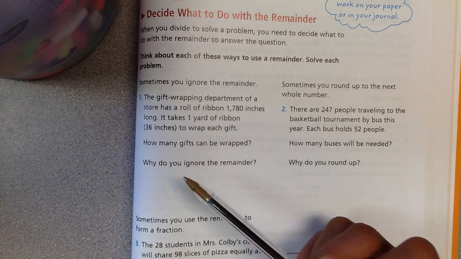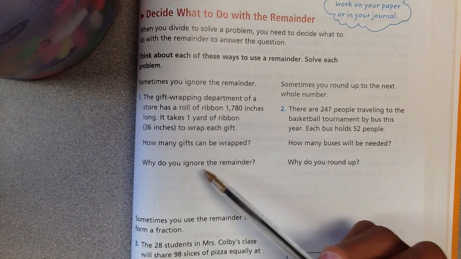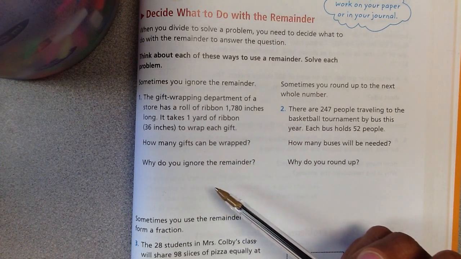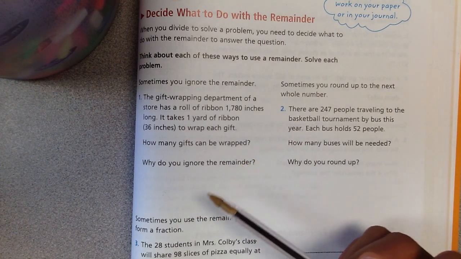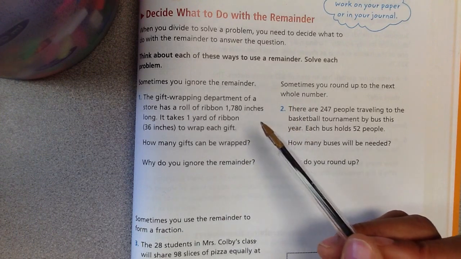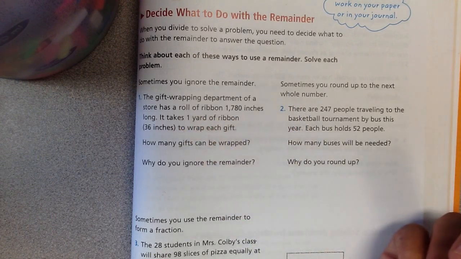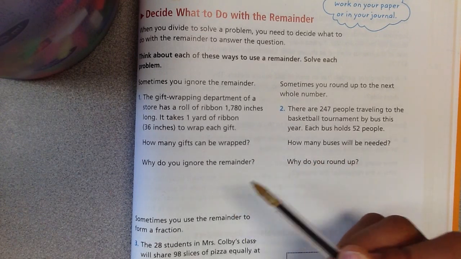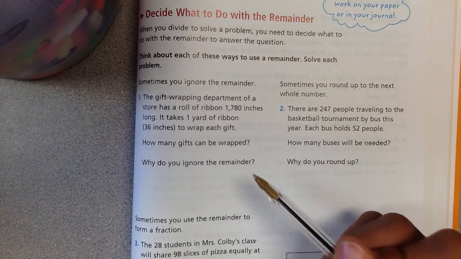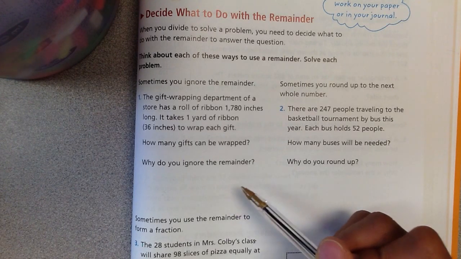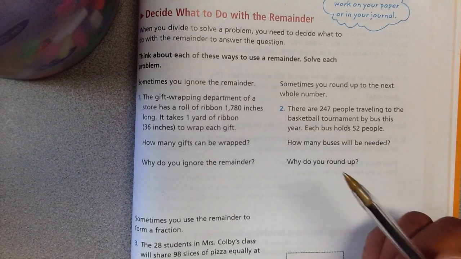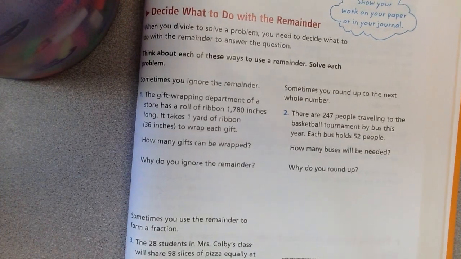So I would take 1,780 and divide it by 36, because that's how much wrapping paper it takes to do one gift. This is my total wrapping paper. So I would divide my total wrapping paper by how much it takes to do one gift, and that would tell me how many total gifts can be wrapped. Now, when I have a remainder left over, I ignore the remainder because I can't wrap another gift fully with leftover wrapping paper. If it's not 36 inches, then part of my gift will be showing. So when do I ignore the remainder? I ignore the remainder whenever there is not enough left to complete the task or to complete the group. Okay? So we're going to write that into our notebooks.